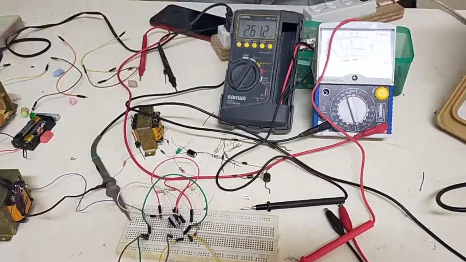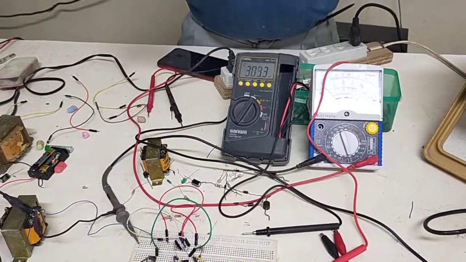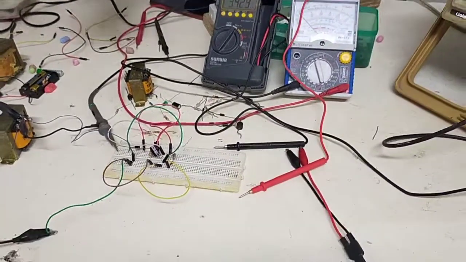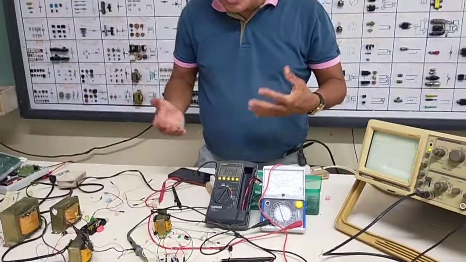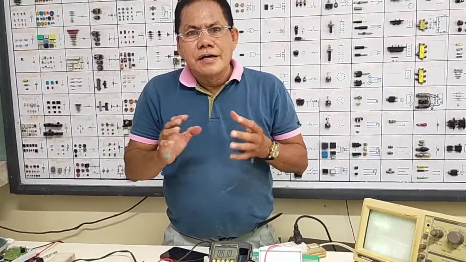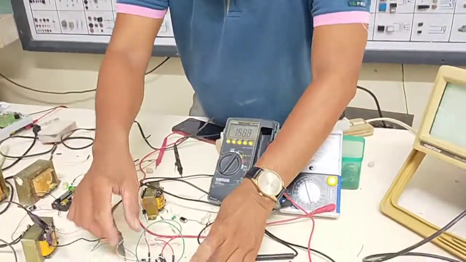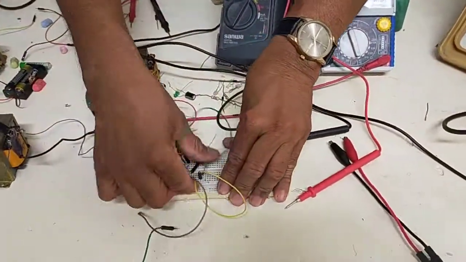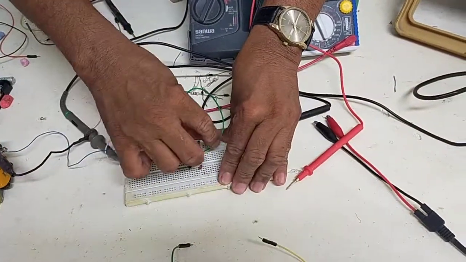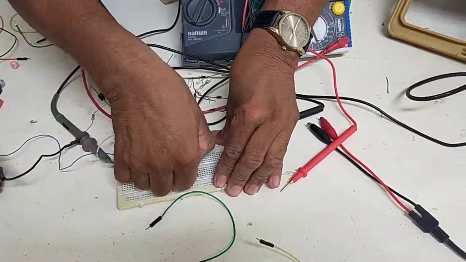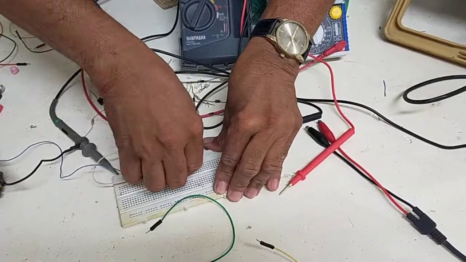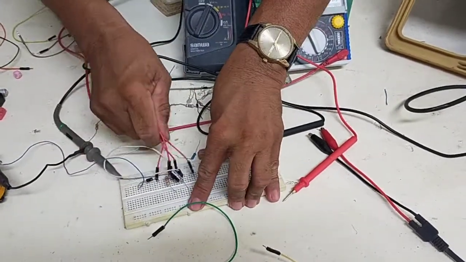Let us now proceed here. Alright class, let us now proceed to the next rectifier circuit, which is the full wave rectifier circuit, center tap type. Okay? Let us dismantle this one to assemble a center tap type of rectifier circuit.